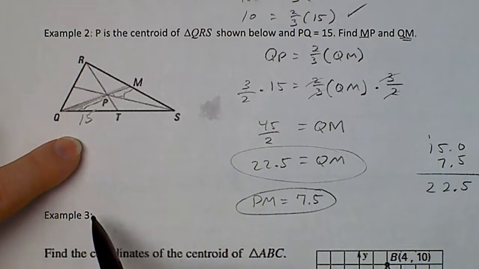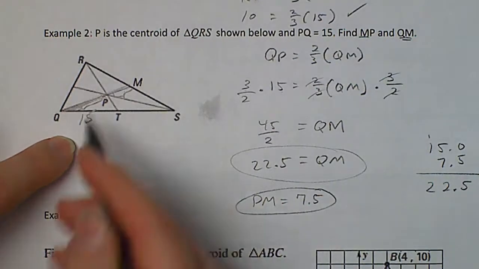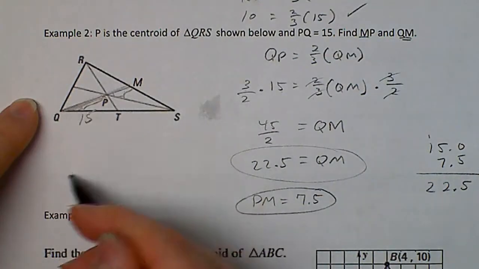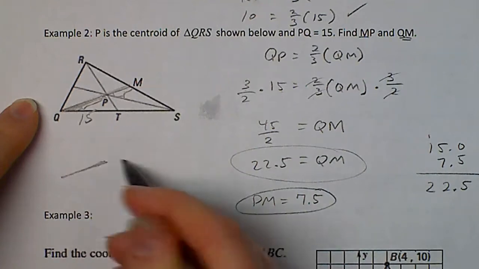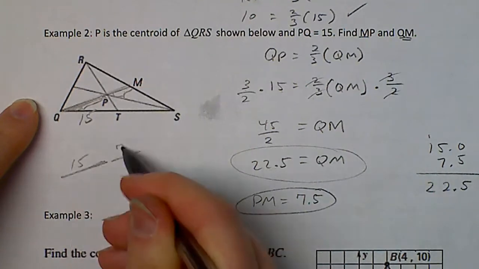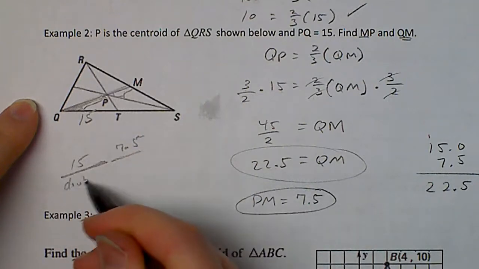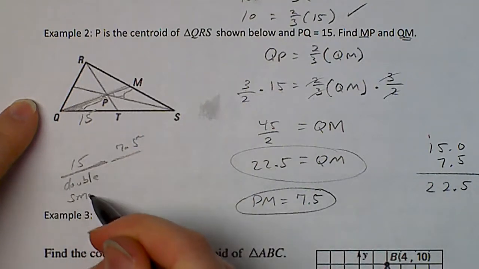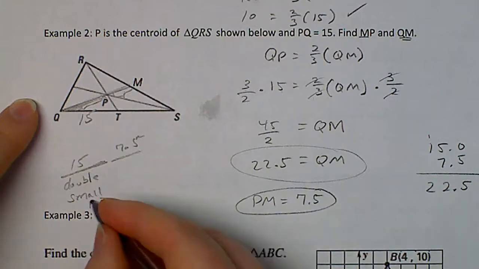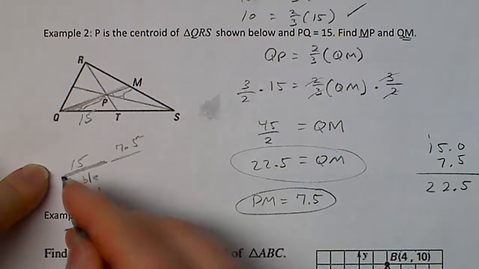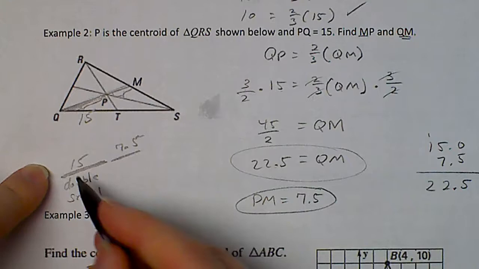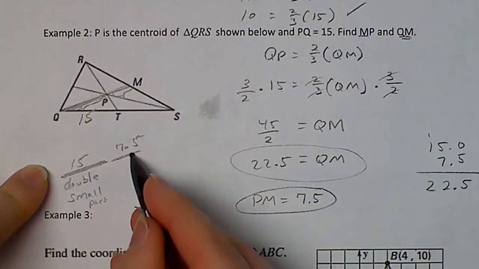Okay? So another relationship that you probably have just picked up on is that the larger part of the median is always going to be double the small part. So if this part is 15, this is going to be 7.5. If this part is 10, that part's going to be 5.